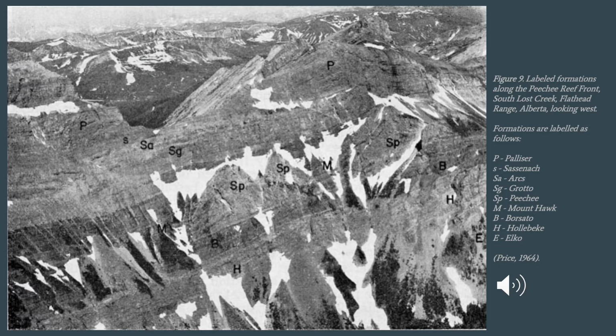Figure 9 shows labeled formations along the Peechee Reef Front, South Lost Creek, Flathead Range, Alberta, looking west. The formations are labeled, and you can clearly see the Sassenach located below the Palliser and above the Arcs formations.